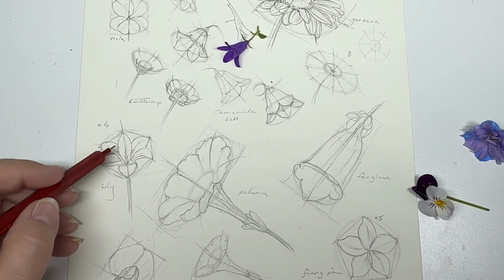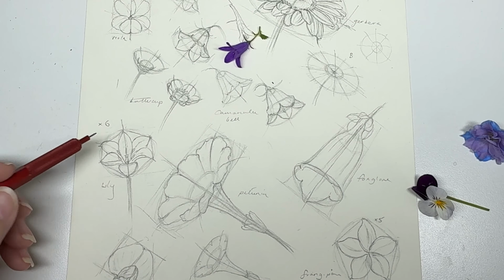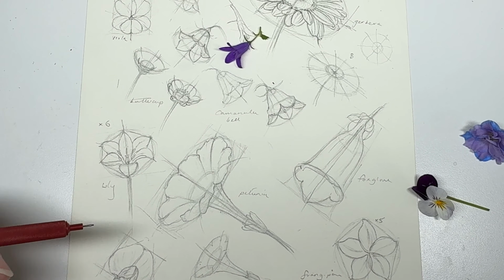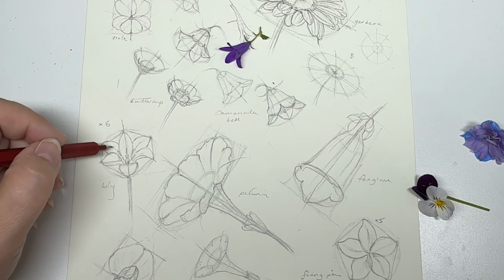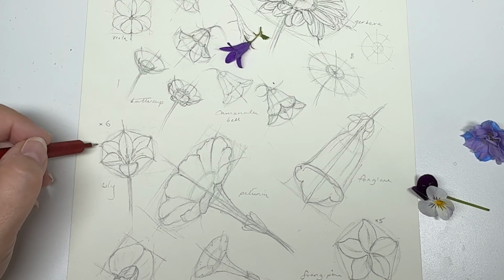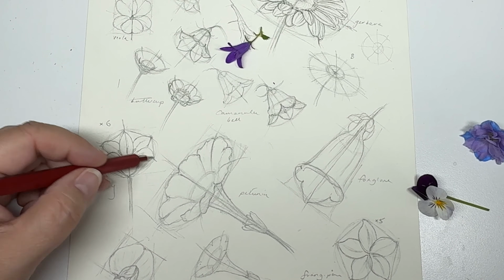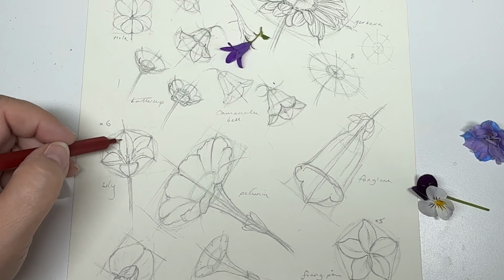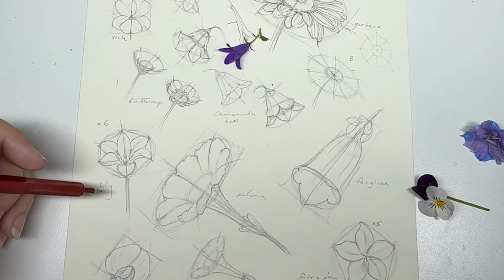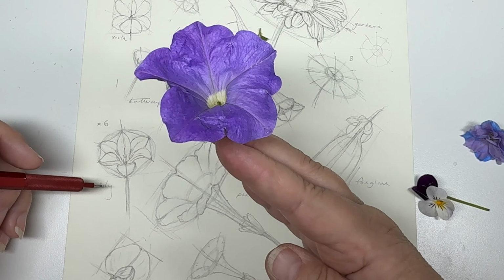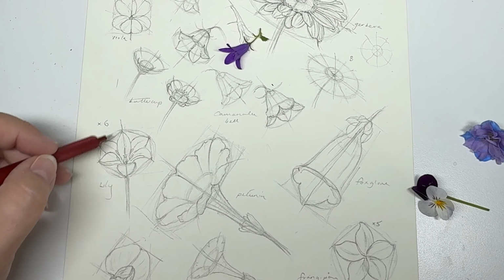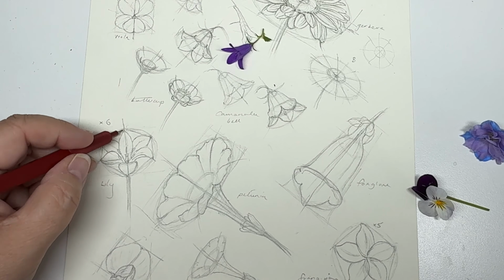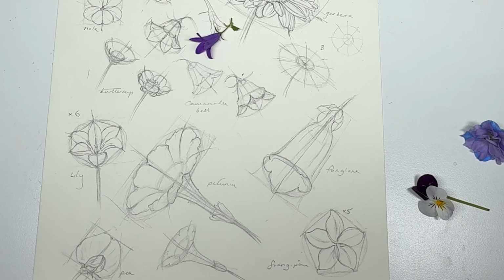I've got a lily, a small lily here. They have 3 inner and 3 outer tepals, and I've marked the points where they are by measuring. It's one big, slightly off center, so it's a slight oval, almost round but not quite. If it was round, I'd be looking at it face on, but if it's slightly away, it's oval.